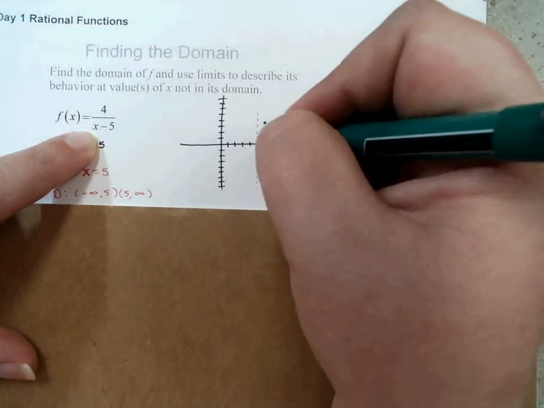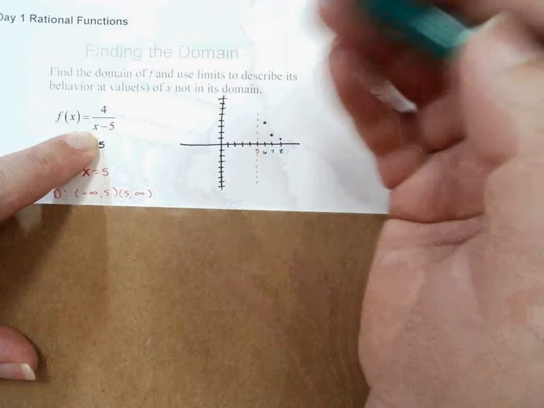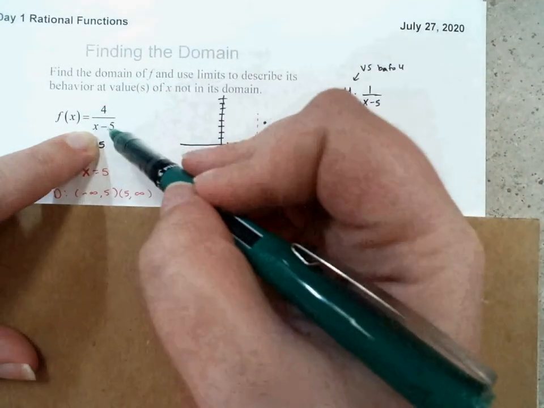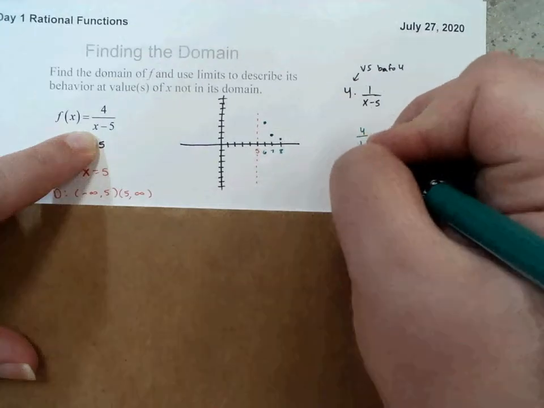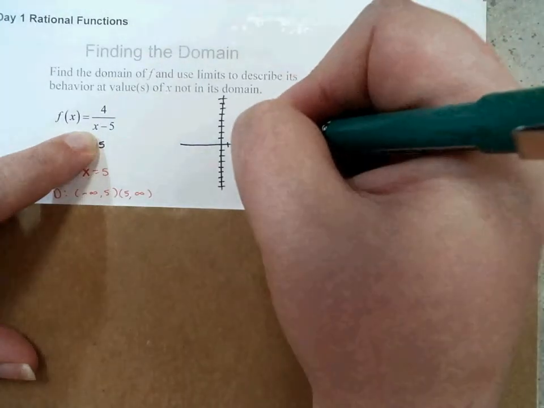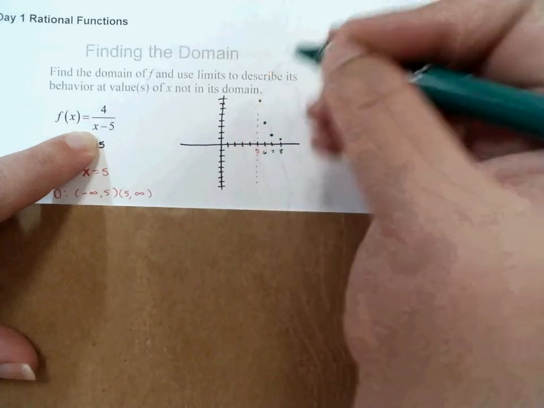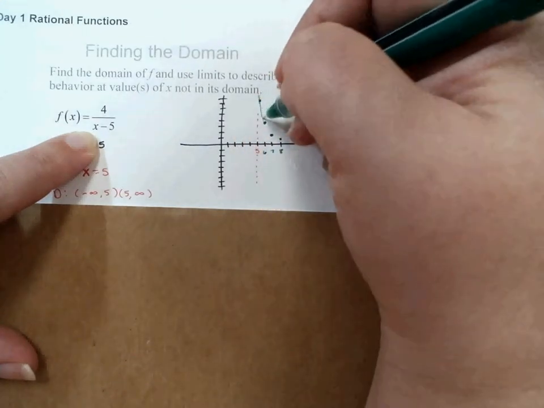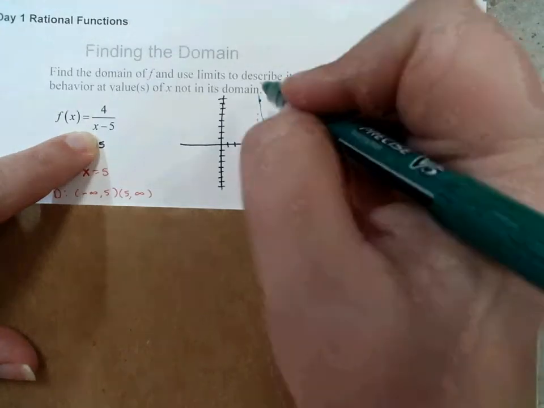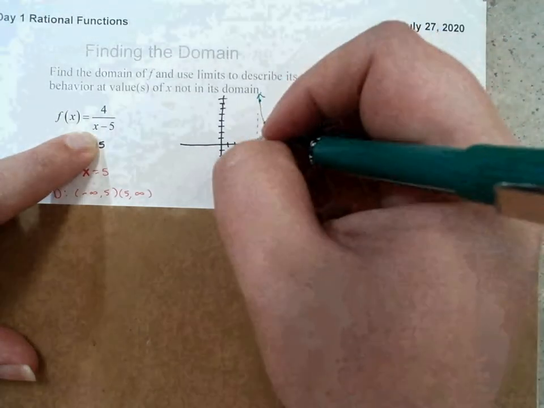And then let's say at 5 and a half. So 4 divided by 5 and a half minus 5, so that's a half. Dividing by a half is the same thing as multiplying by 2, and that's 8. So I would be way up here at 8. And so you can see how it just stretches it out vertically by a factor of 4. And then the same would go on this side.